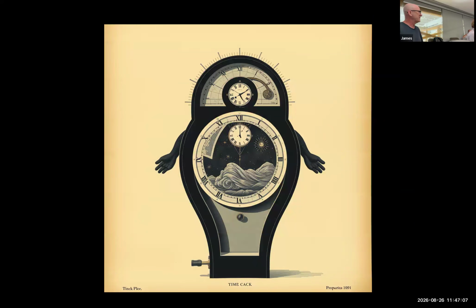Neil MacGregor was like, I'm starting with this object because when I was a little kid and I came to the British Museum, my parents would bring me here, I was in love with the mummies. So he starts out with that. This is an early one, probably done in DALL-E 3 or 4 years ago.